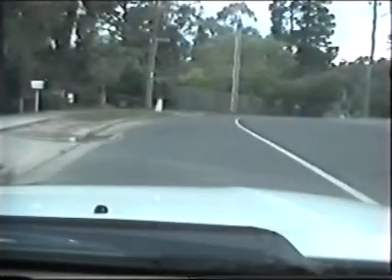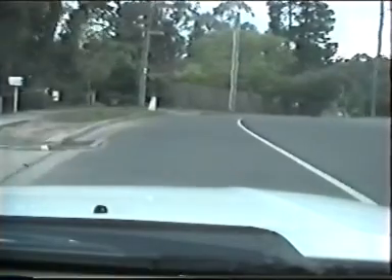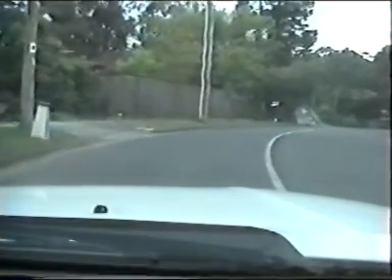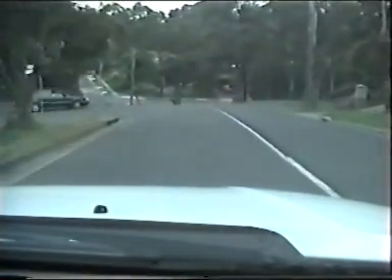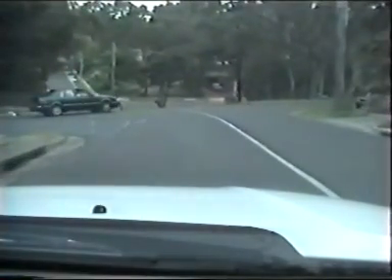Now compare your reaction. You are travelling along a quiet street. As you come around a bend, a car on your left fails to give way. So it is here you should change your speed to avoid a dangerous situation. When you see a car from the left not giving way, you must slow down to avoid the danger.